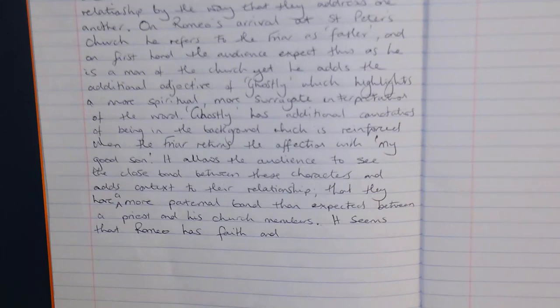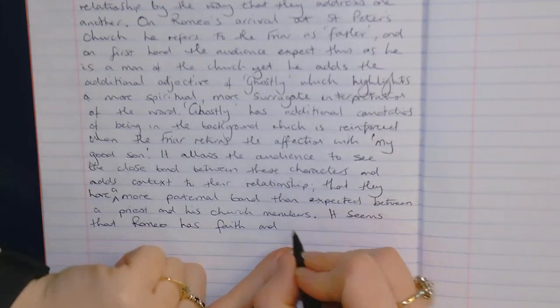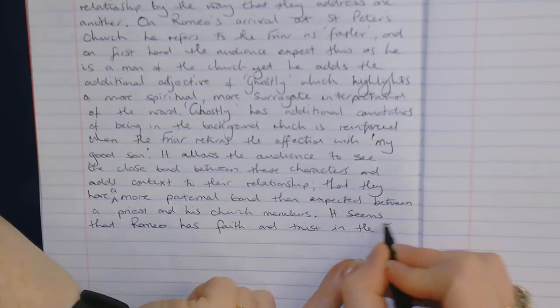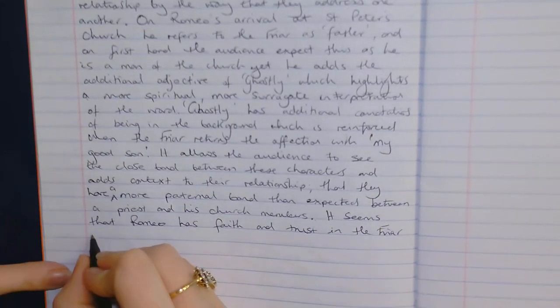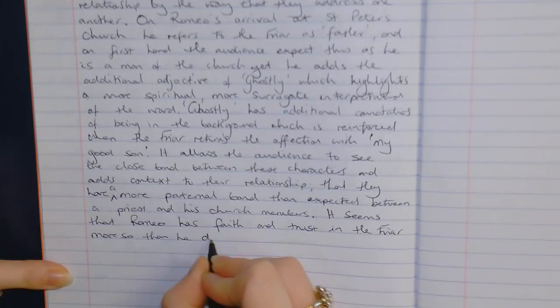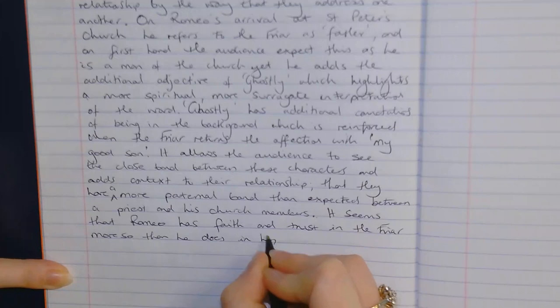Trust. Yeah, good. Trust in the friar more so than he does in his own father.